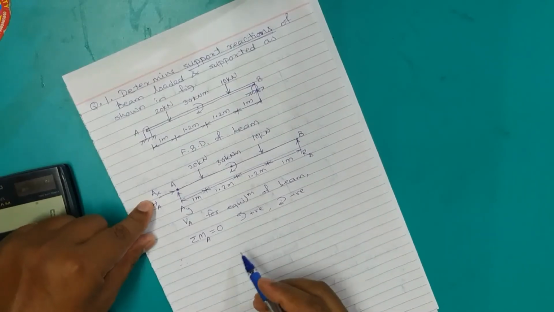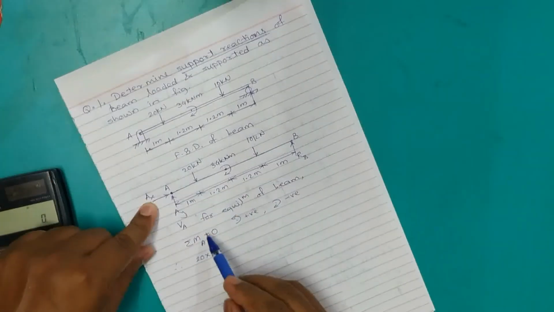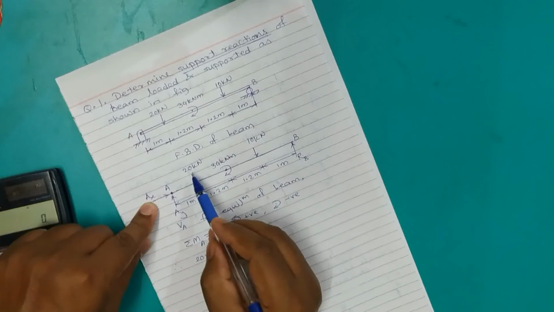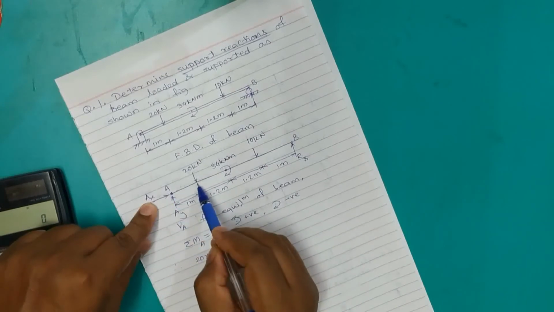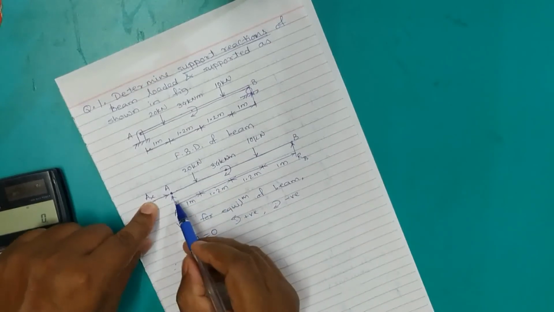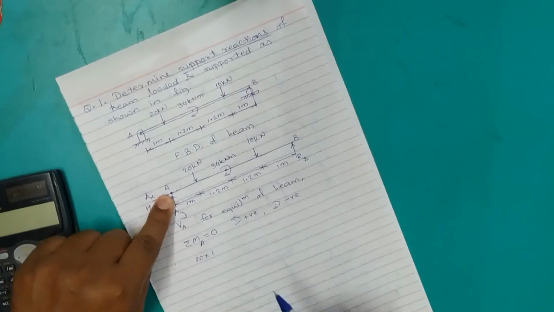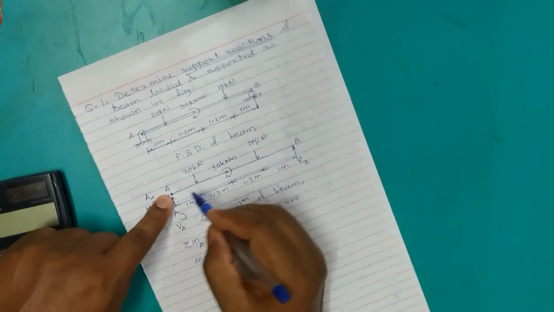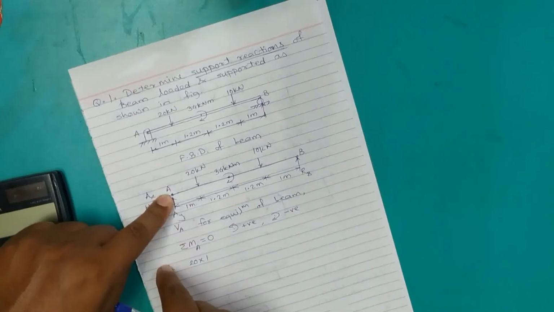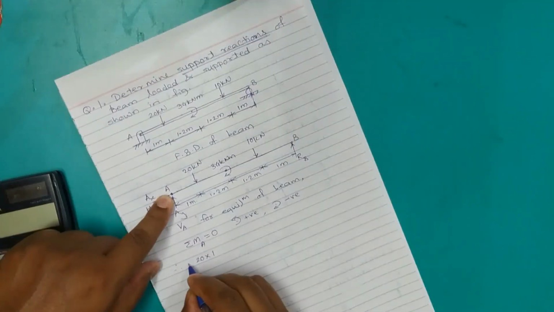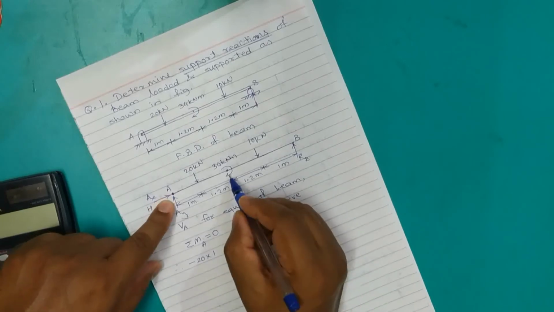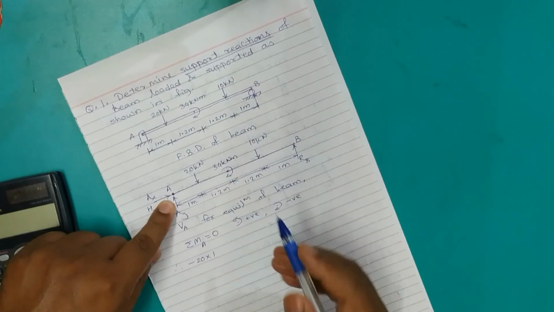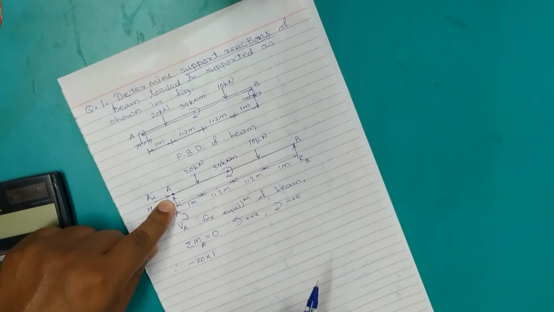So let's use it. Moment is the magnitude of the force multiplied by the perpendicular distance: vertical force multiplied by horizontal distance, 20 into 1. We are measuring all the distances from point A. The rotational sense caused by the 20 kilonewton force about point A is clockwise, so that should be taken minus. Here, 34 kilonewton meter is already a moment given to us in the diagram.